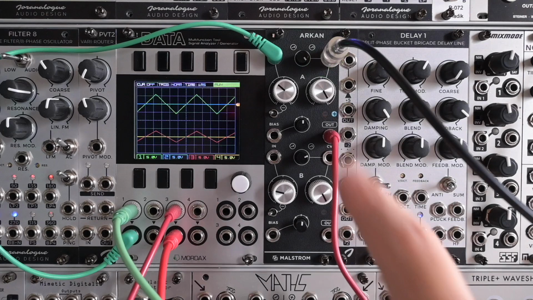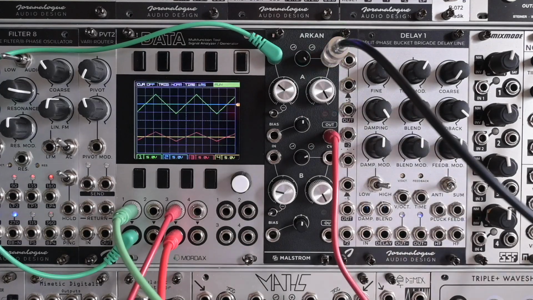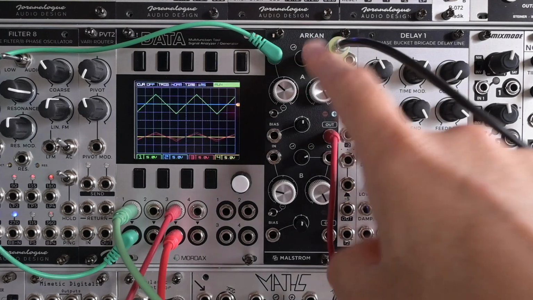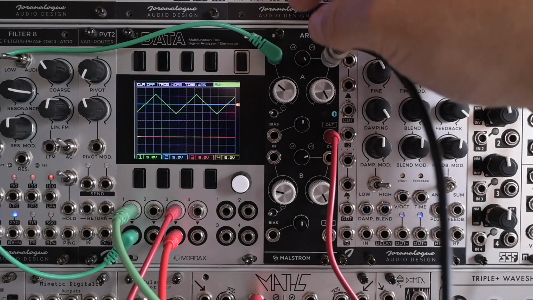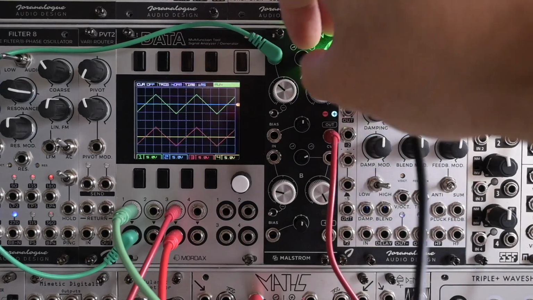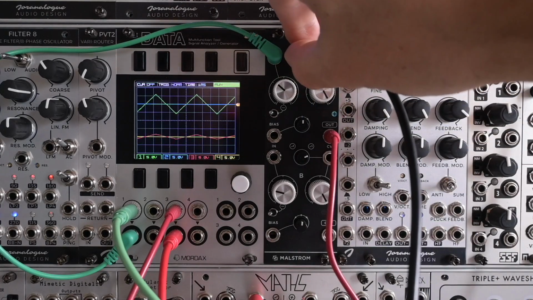Now the one knob that we haven't talked about, and it's this one that's really unique to ARKAN, and this can greatly influence the behavior of ARKAN. So let me turn this knob to the left and we will be able to see and hear the difference.